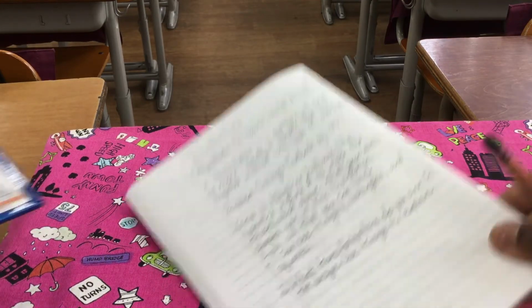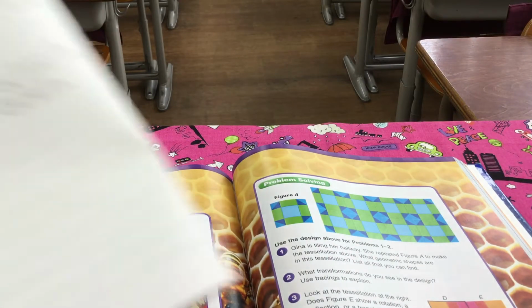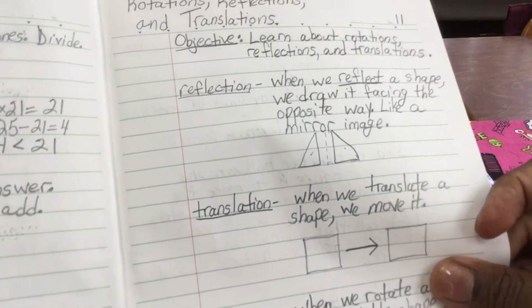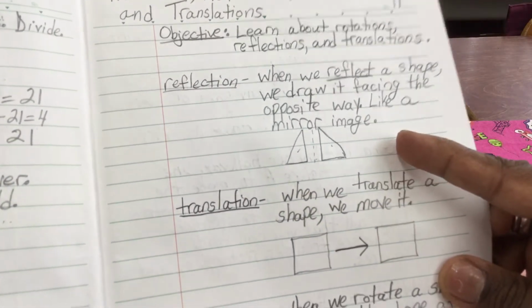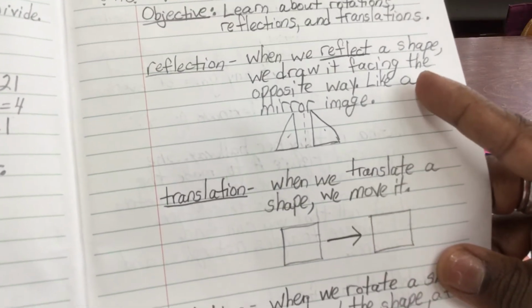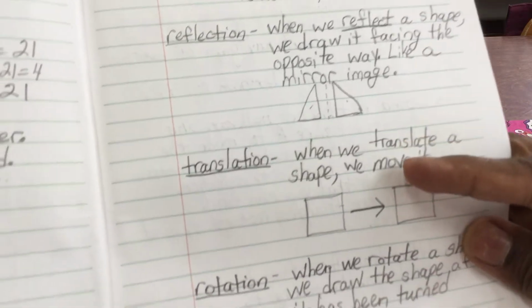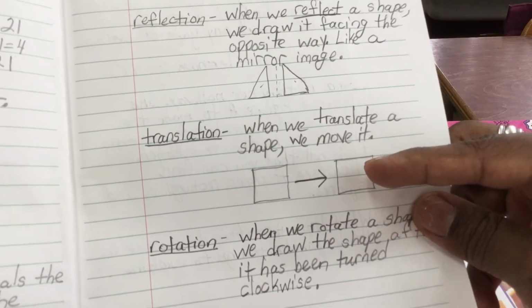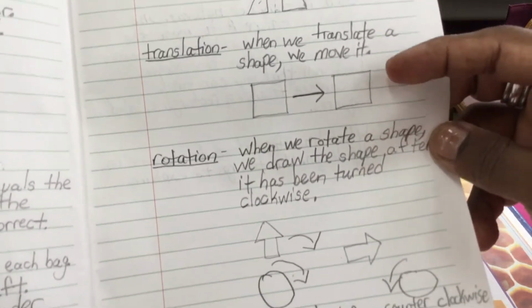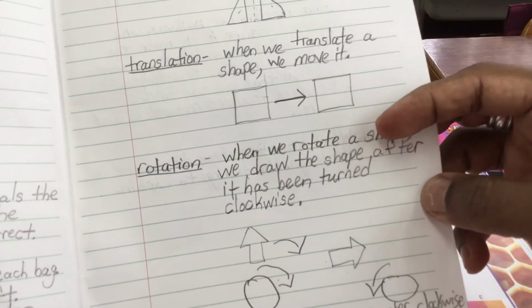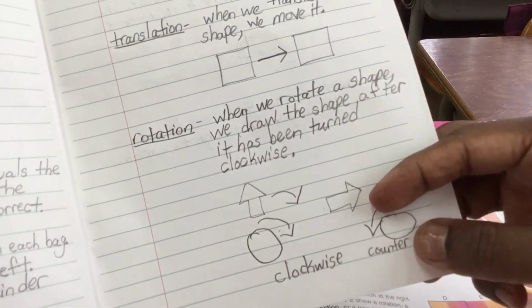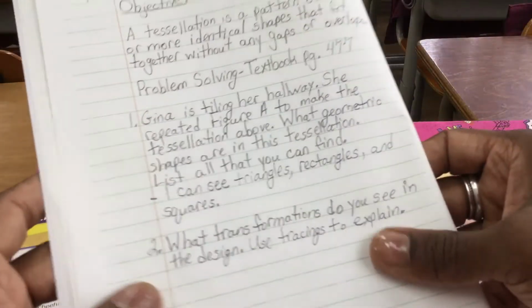All right. Now, I'm going to move my textbook back. So remember, we already studied the types of transformations. They were reflections, when we draw it facing the opposite way, translations, when we move it, and rotations, when we draw the shape after it has been turned clockwise.